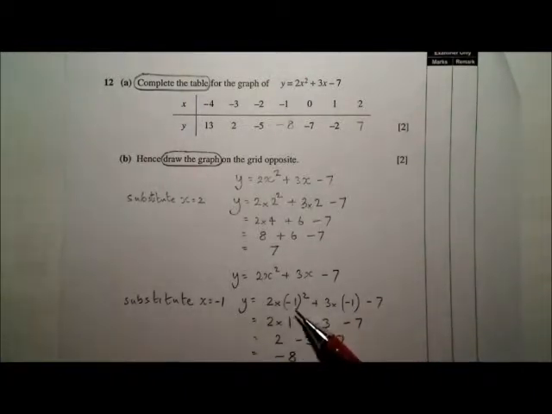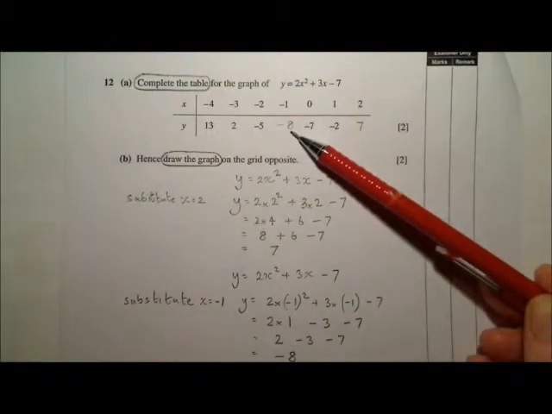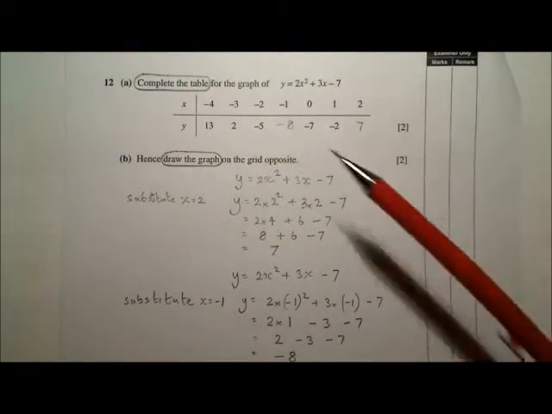So minus 1 squared is minus 1 times minus 1, which is 1. So that becomes 2 times 1. 3 times minus 1 is minus 3 and minus 7. So now we've got 2 minus 3 minus 7. So you can combine the minus 3 and the minus 7, makes minus 10. And then we can add 2 to that, so we get minus 8. So we can put our answer, minus 8, into the table to get our 2 marks.